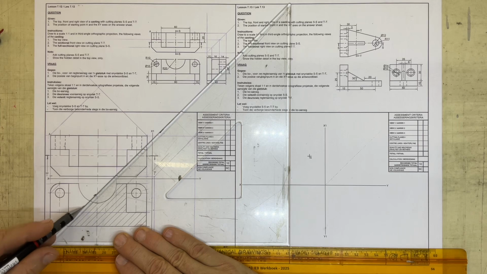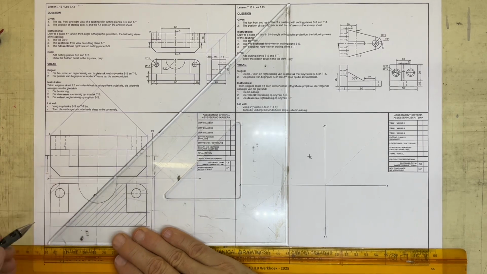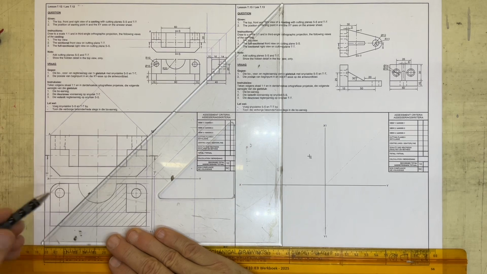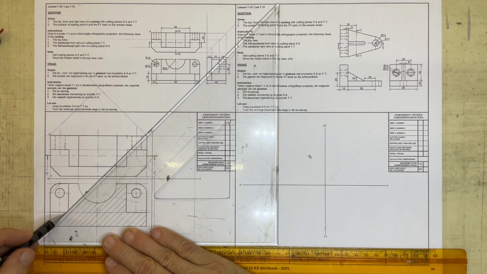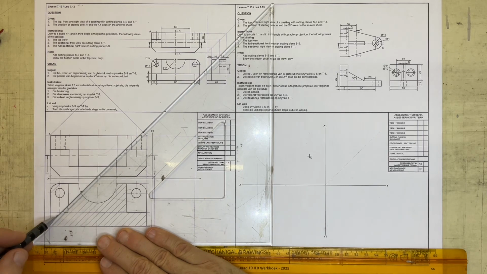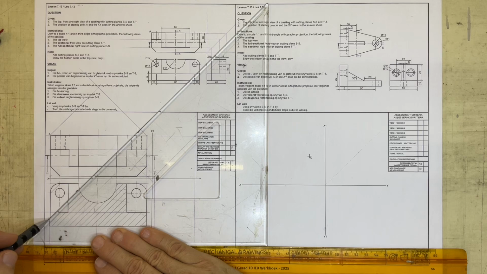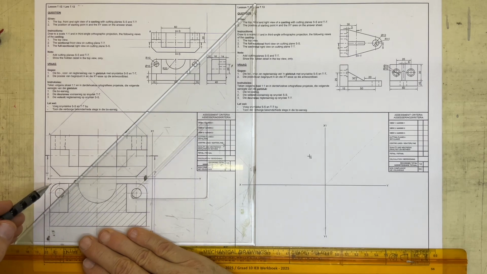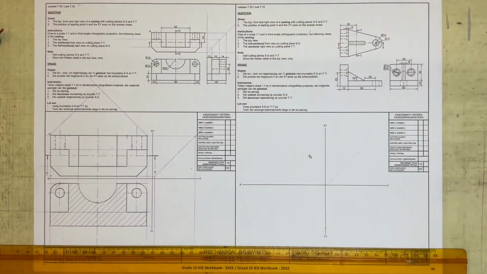Note where I'm holding the pencil. Don't hold it right down at the nib, hold it a little bit further back. It helps you to get the pressure right behind that lead. Let's go over here. Let's just do that. Go. That's the hatching done on that view.